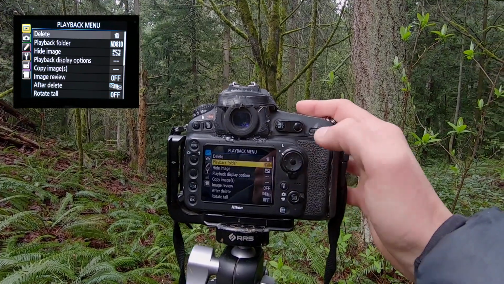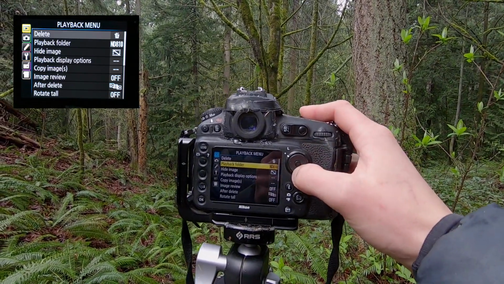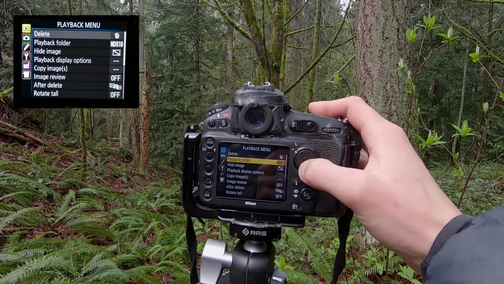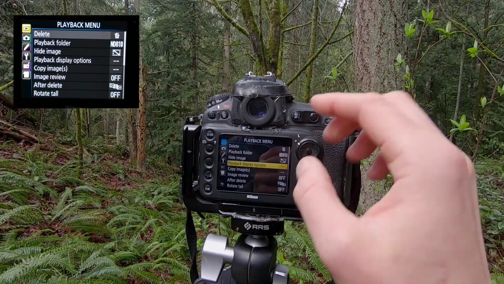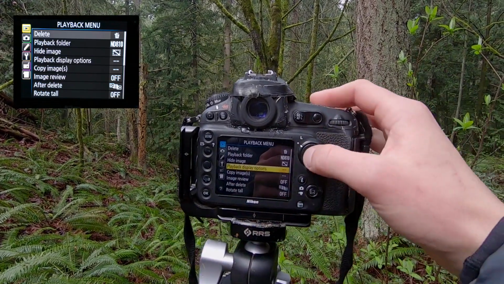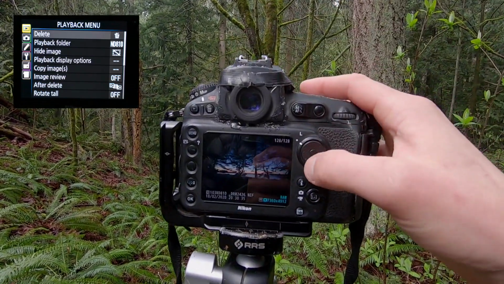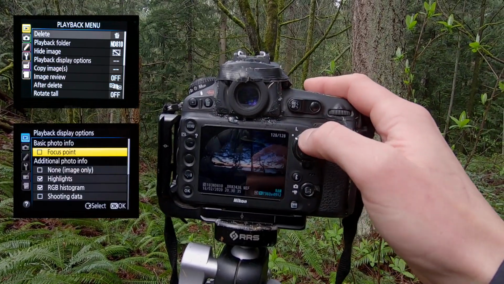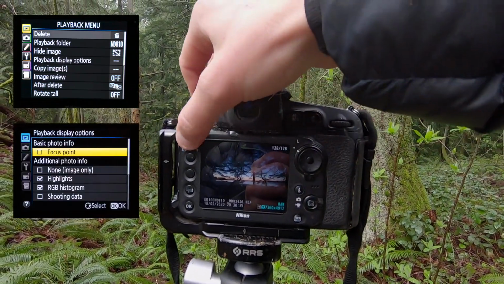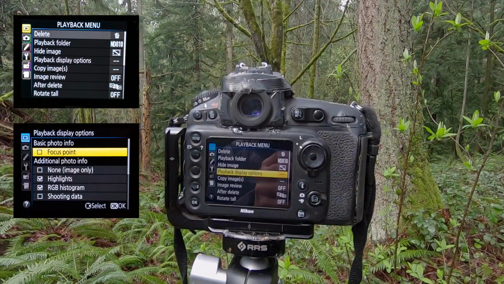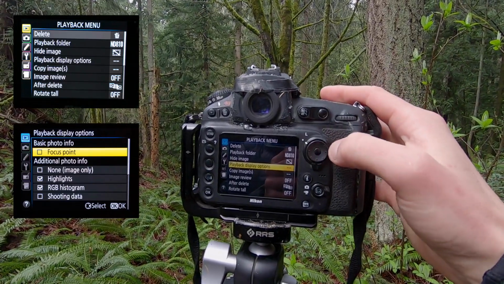So the first thing is just the playback folder. I'm just going to skip the ones that I have not changed. So the first thing I have here is playback display options. Now these are the options that you see on review after you actually take the image. So once I take an image, these playback display options determine what I'll actually see.